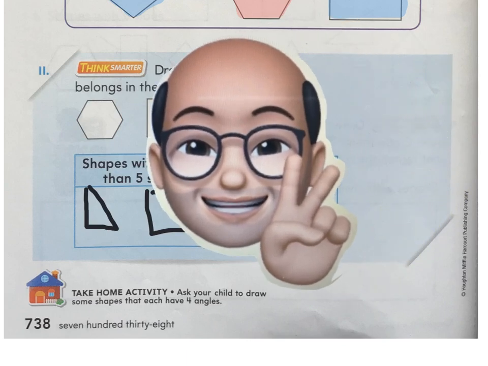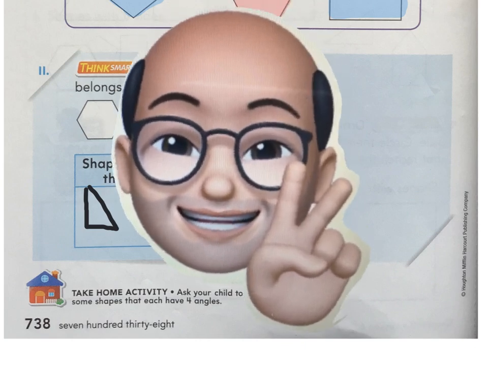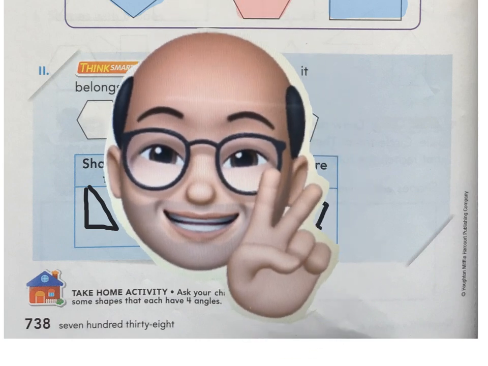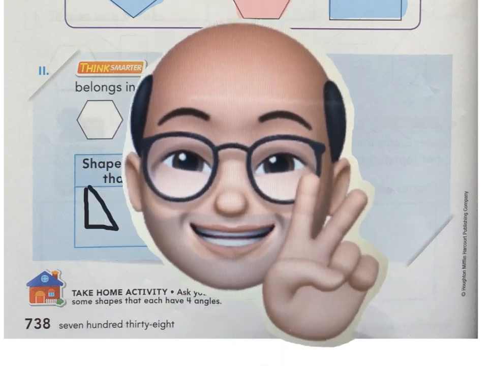At this time, you'll now complete your homework page. Turn to pages 739 and 740, complete them, then take a photo of each page and post it on Seesaw.